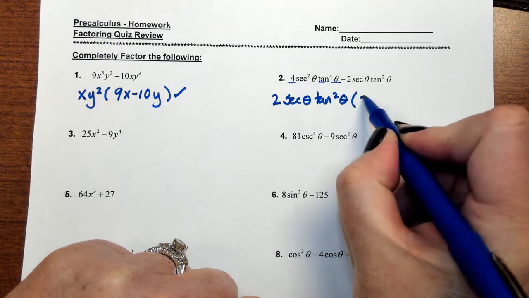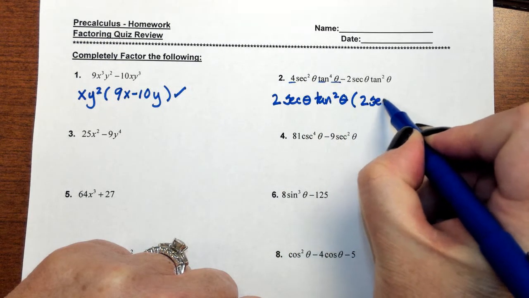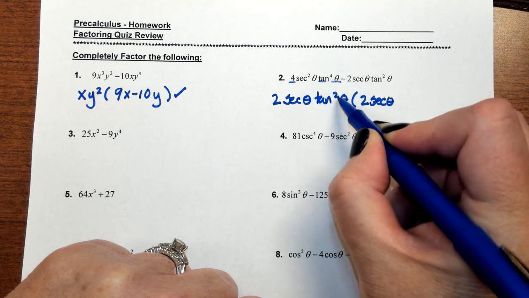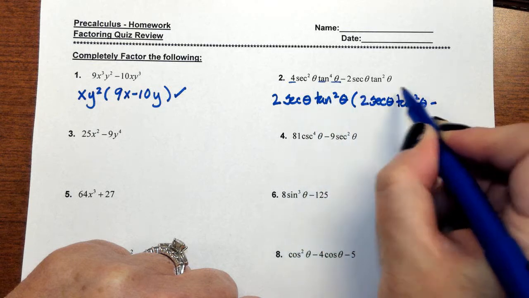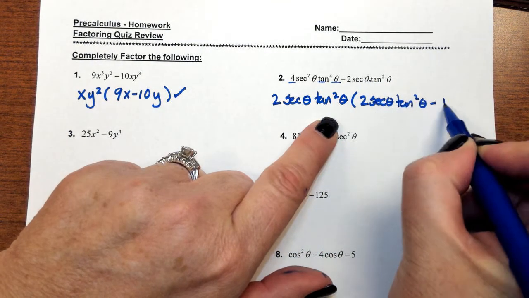And again, remember, you're dividing out this GCF. So 4 divided by 2 is a 2. Secant squared divided by a secant is going to leave you with 1 secant. Tangent to the fourth divided by tangent squared will give you a tangent squared theta. Minus, notice you factored out this entire GCF, so anything divided by itself is going to leave you with a 1.